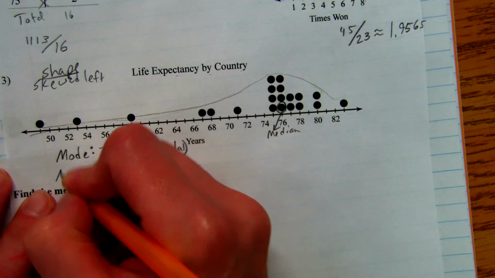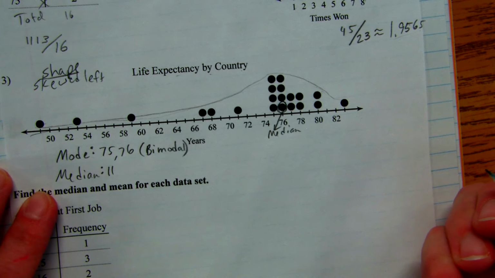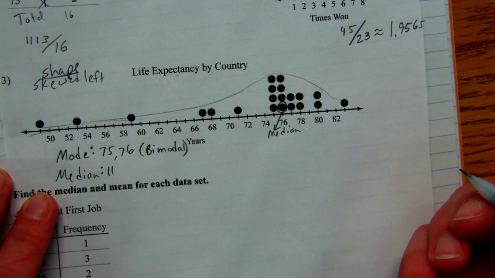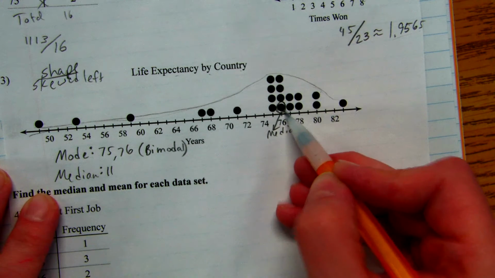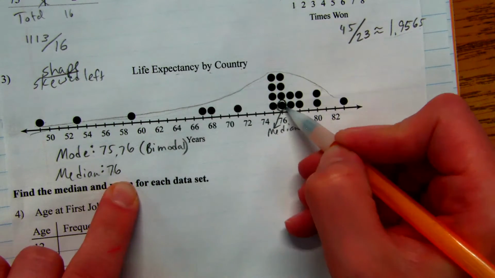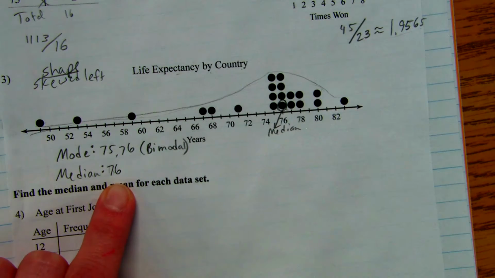And so my median is 11. Did you guys understand how I did that without writing out all the numbers? Yes. Wouldn't the median be 76? Oh, yeah, not 11. It should be 76. You're right. It is the 11th term, which is 76. I circled 76, and I wrote 11 because it was the 11th country in order. Gotta watch me. I make mistakes.